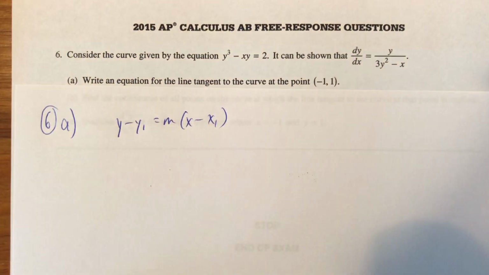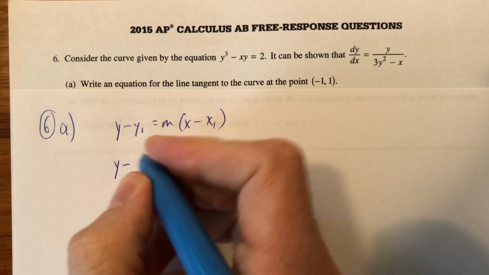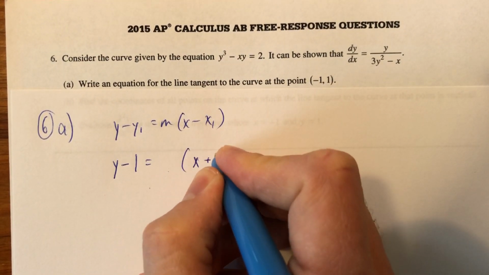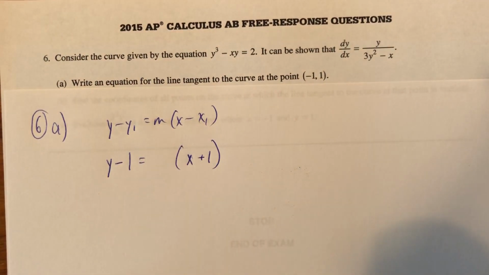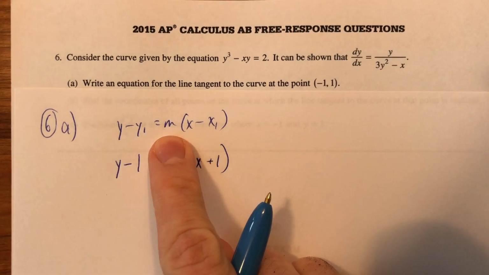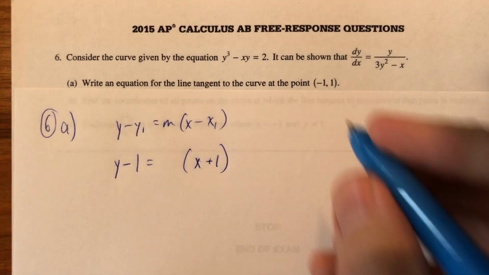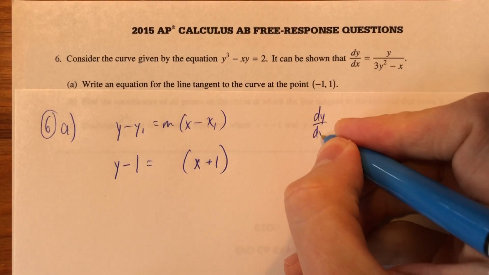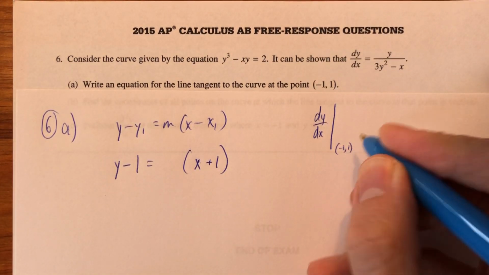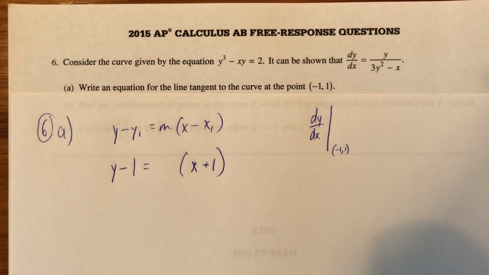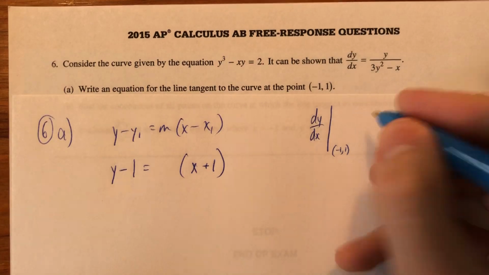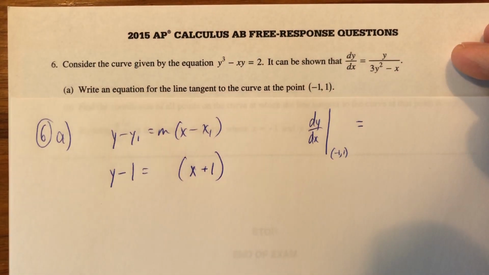Since I know the coordinate -1, 1 is on this curve, so we'll do this. I'm going to leave that m blank. X minus -1. There we go. And then, dust all over my paper. And then I want to find out what the slope is at that point. So I'm going to evaluate dy/dx at a specific point, and I'm just going to show it like this, -1, 1. You've seen this vertical line before in a different context, but that's just my way of saying I'm going to evaluate this here. It's mathematical notation, fun stuff.